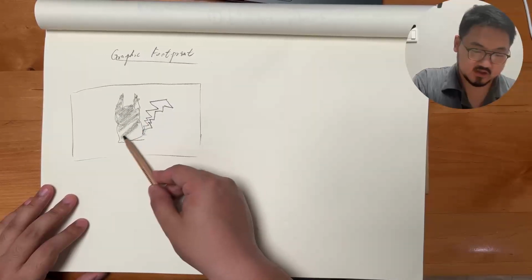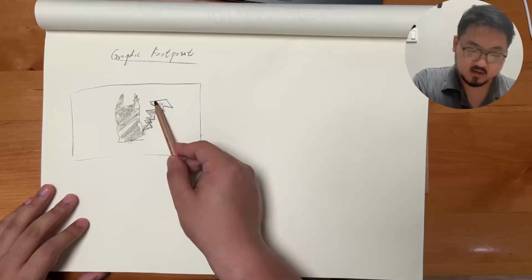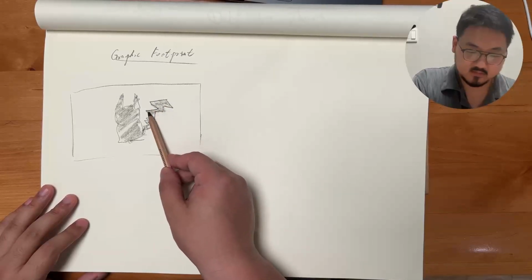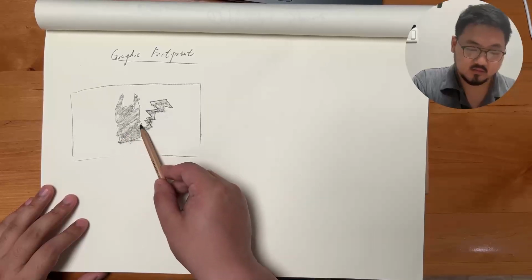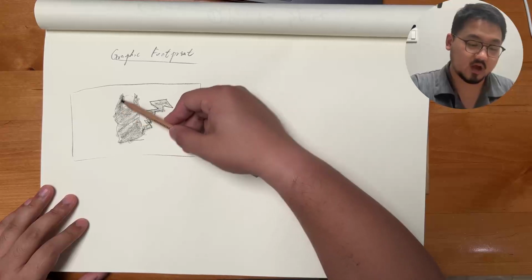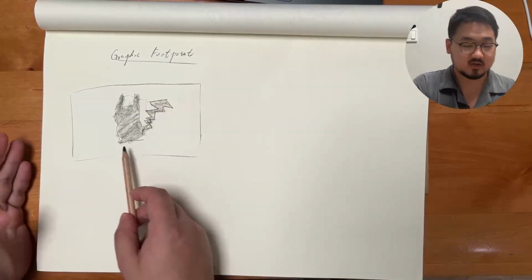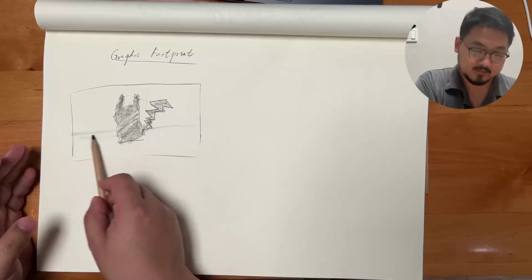Basically, this is the object, the positive space that you want to draw, but you make it really black, so it becomes a silhouette, like an icon. The rest of it will be the negative space.